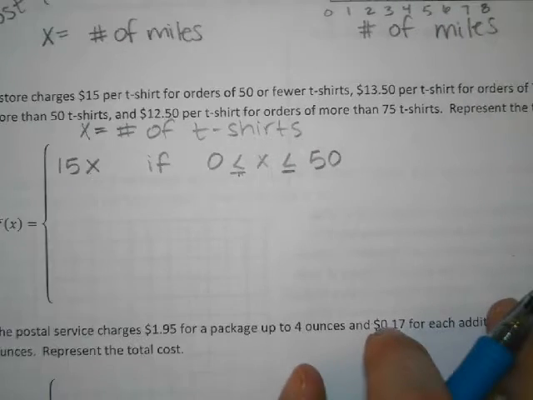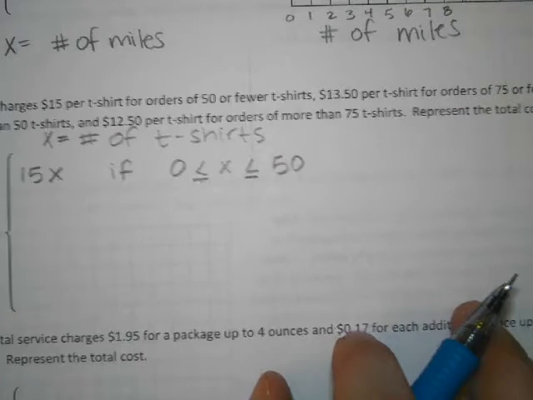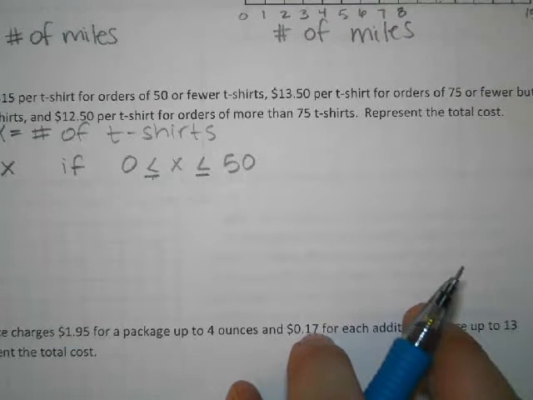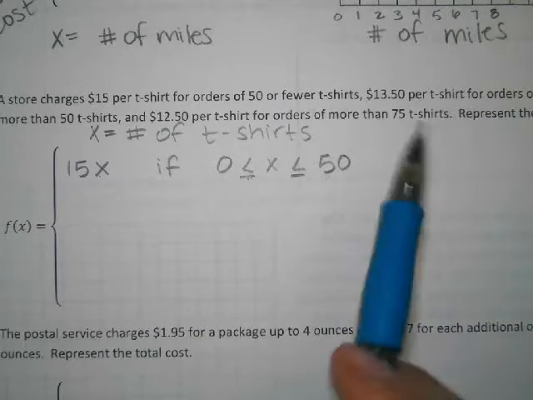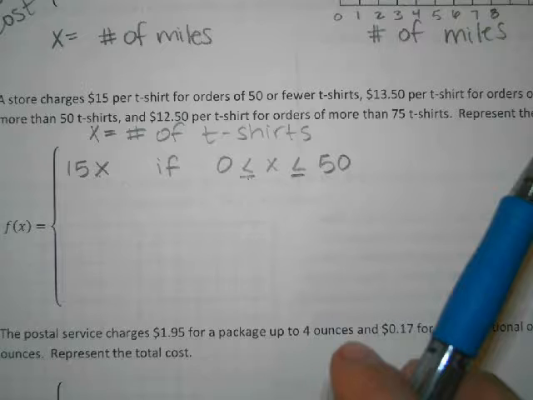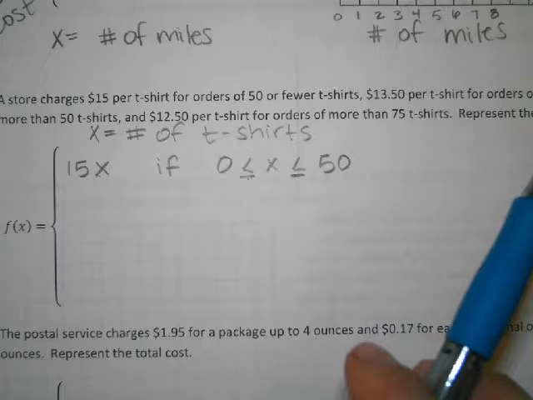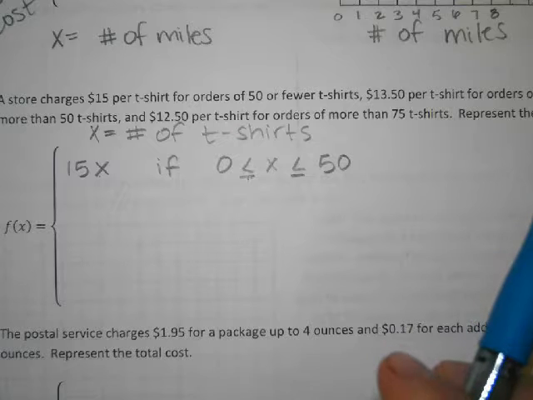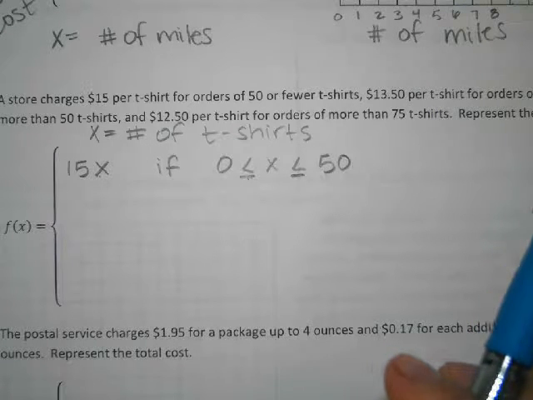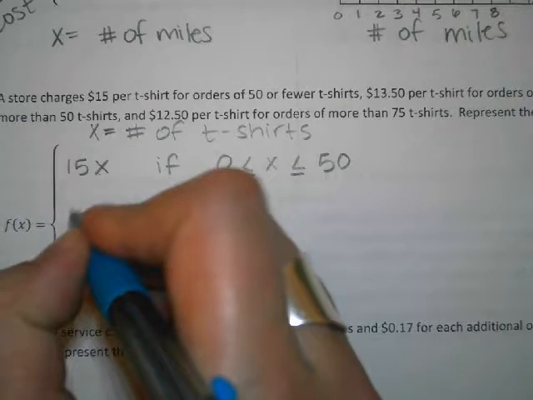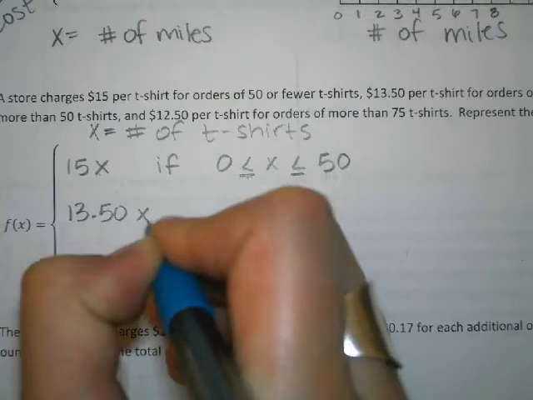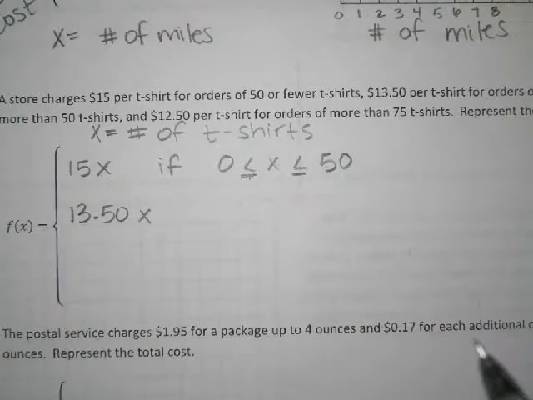Okay? Now, this one says $13.50 per t-shirt for orders of 75 or fewer, but more than 50. So, are they saying that you pay $15 up until the 50th t-shirt and then after that you pay $13.50? Or are they saying if you order enough, all of the t-shirts are $13.50? They're saying all of the t-shirts are $13.50 if you order enough of these, okay? So we're going to say $13.50 times X. It's not one price up until you get to 50 and then another price. They're saying if you buy enough, you get the same discounted price for all of them, okay?